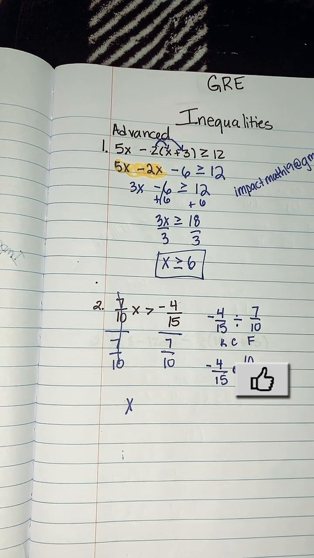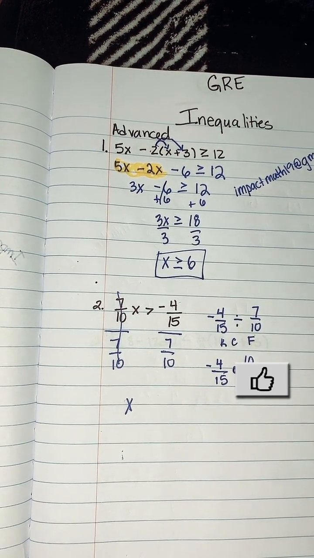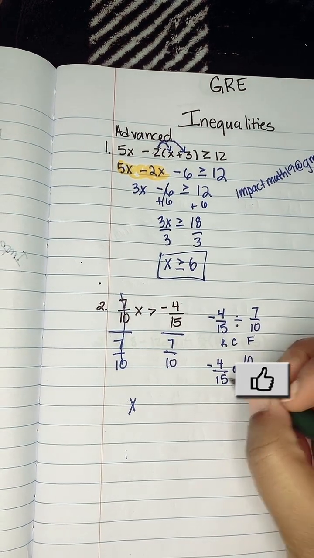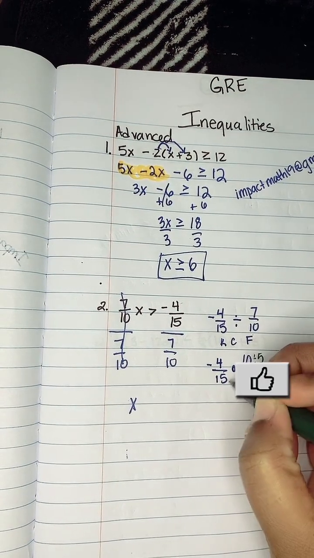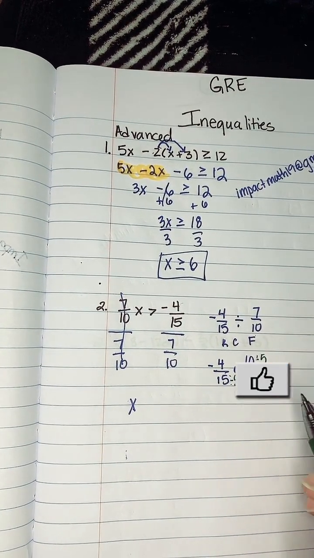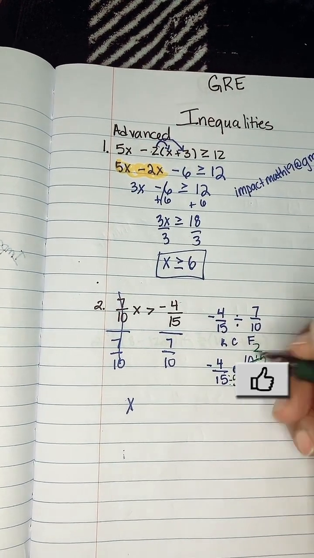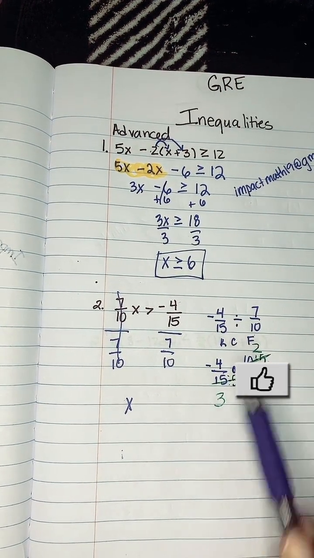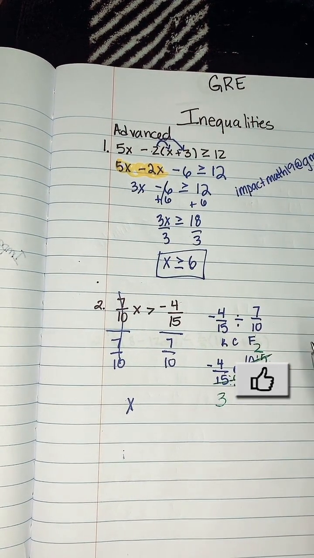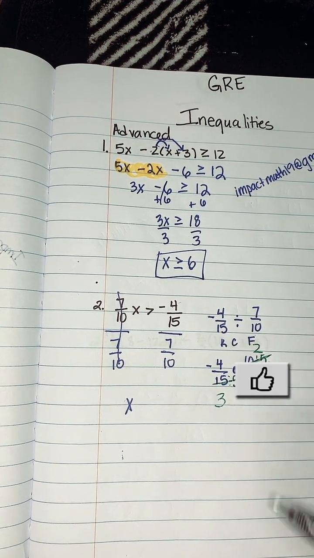So it will be 10 times 4. Yes, but I'm always going to tell you to cross simplify. What I mean by that is I'm going to look to see if I can simplify by anything. Well, I can divide this by 5 and I can divide this by 5. So 10 divided by 5 is going to be a 2, and then 15 divided by 5 is going to be a 3. Why I'm doing that is because I don't want to have to reduce. See, you got 40/150, which is perfect, but then you're going to have to reduce.